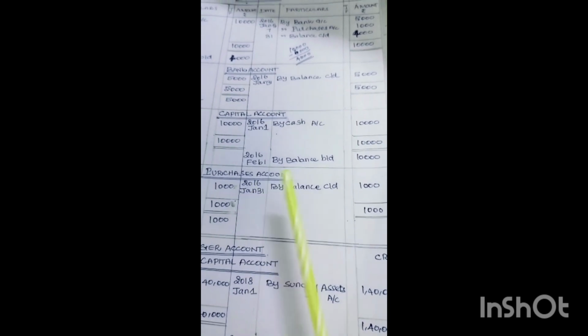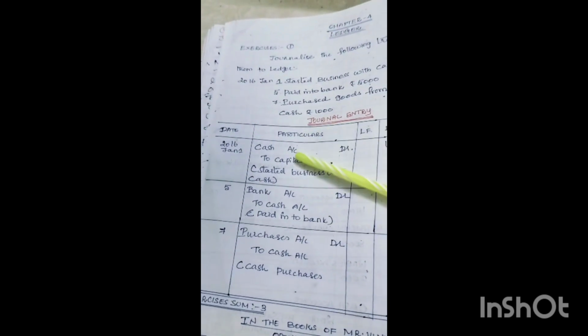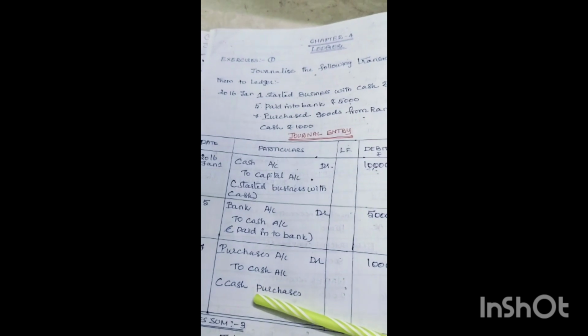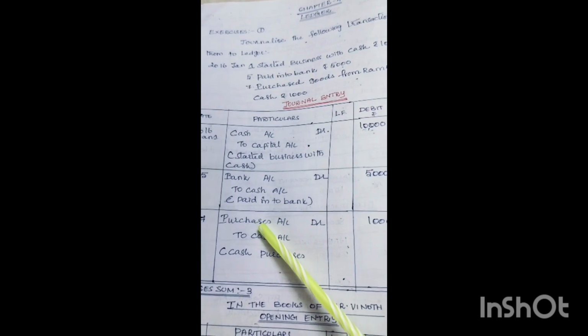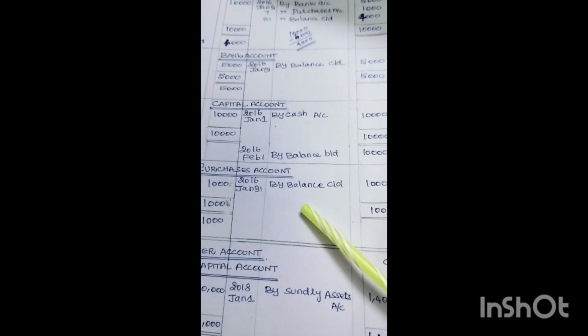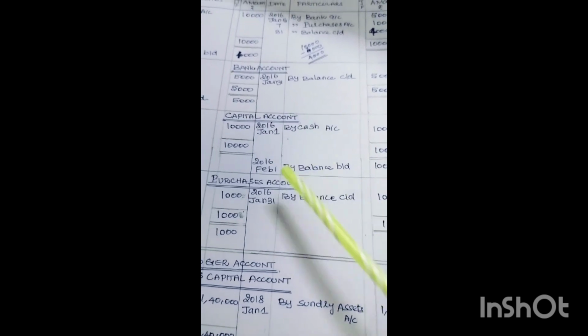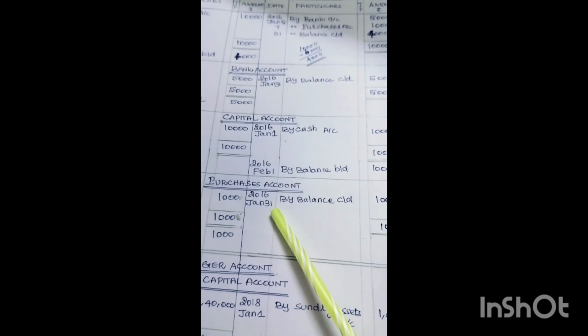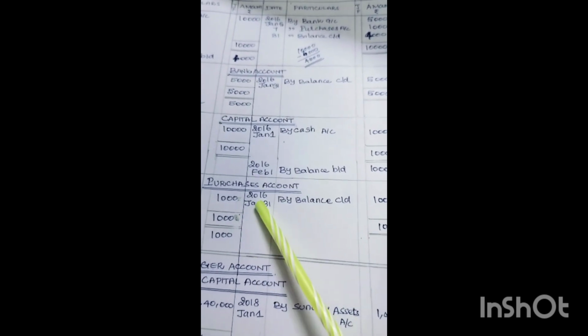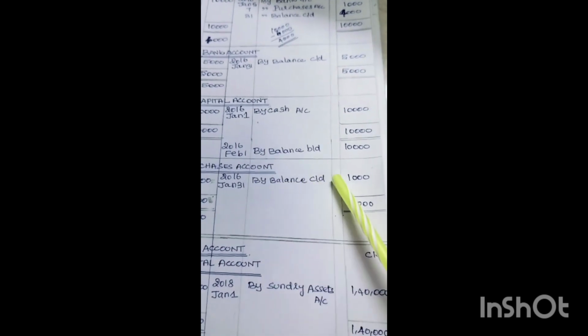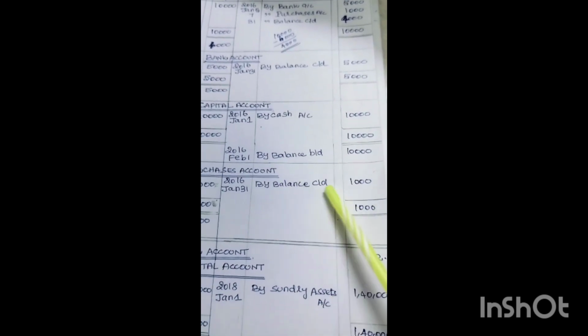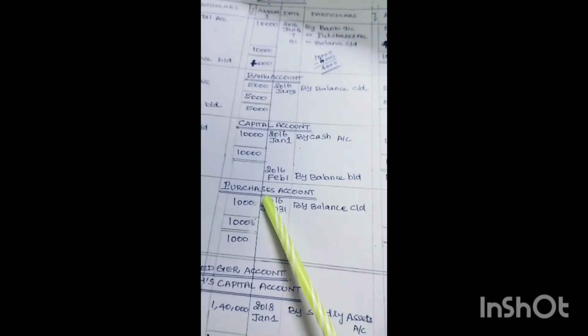Then what do we do? We date it 2016 January 31, because we need to close the purchases account. Before that we check if any other purchases transactions appear in the journal entry. No, there is only one purchases transaction, on the debit side. So we close it. How do we close the purchases account? We take the last day of the accounting period, that is 2016 January 31. By balance carried down 1000 rupees. By balance carried down, C/D, means closing balance of the purchases account.